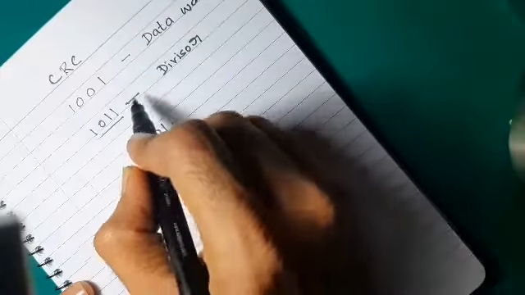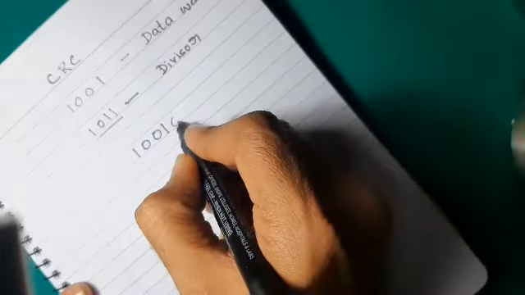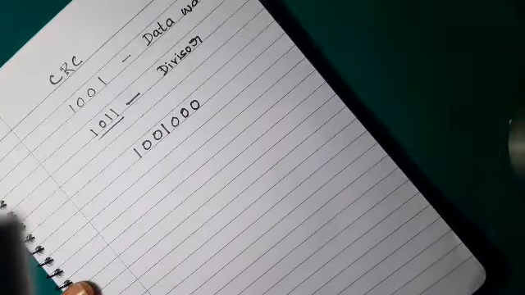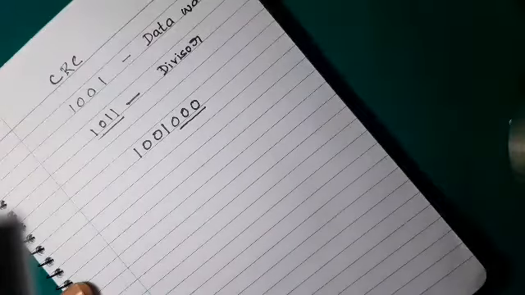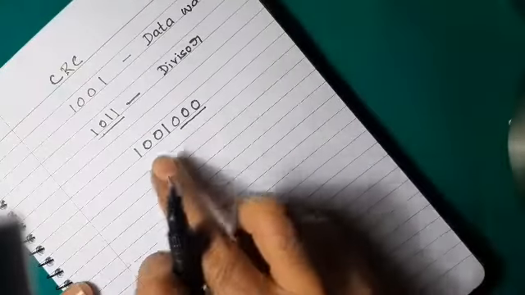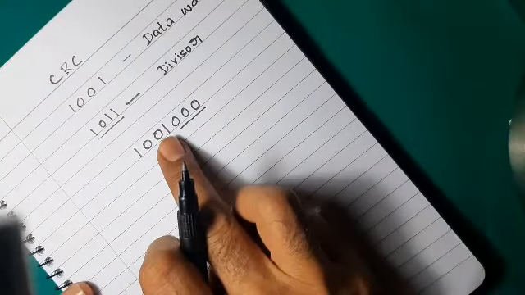In this case, there are 4 bits in the divisor, so we will append 3 bits to the data word. These are my appended bits.